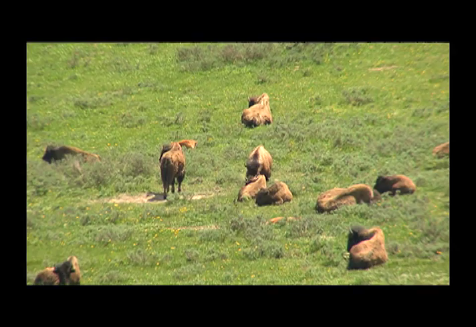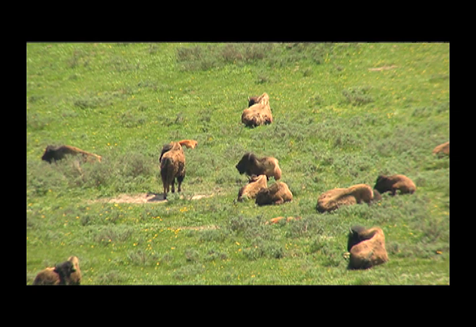As you can see by this bison herd over my right shoulder here in Hayden Valley in Yellowstone National Park, this is one of the places that bison like to aggregate. And historically, there have been two major controls on bison populations. One of those is wolf predation, and the other would be severe winters. Now in the 20th century, both of those controls essentially have been lifted from the bison population.